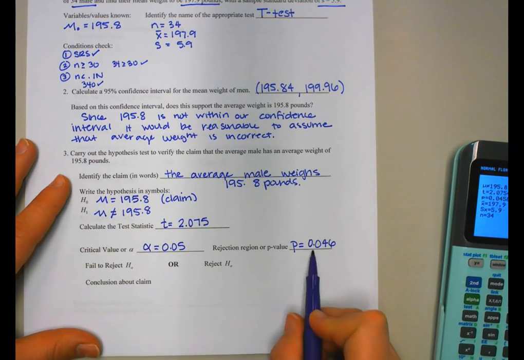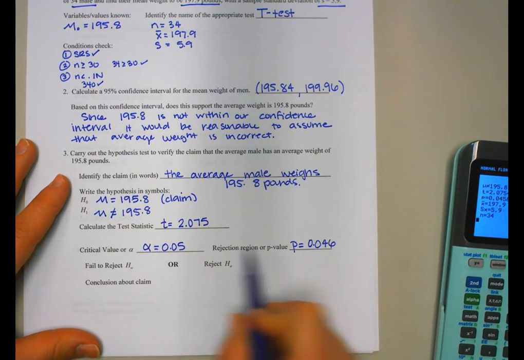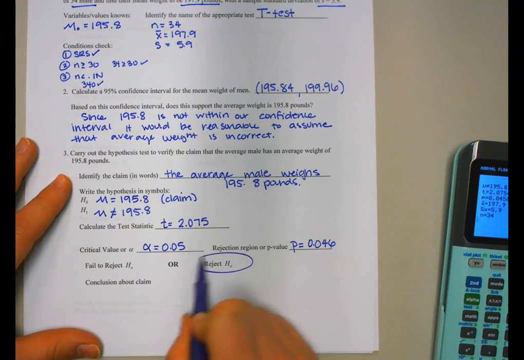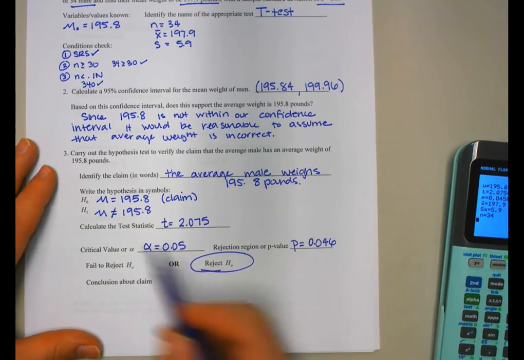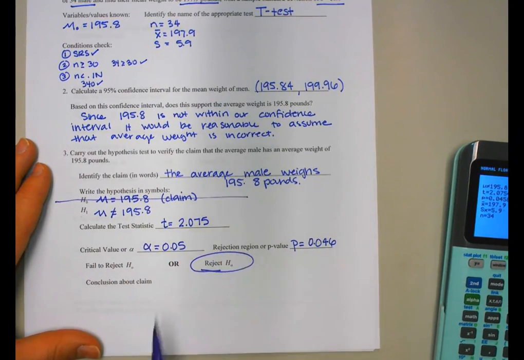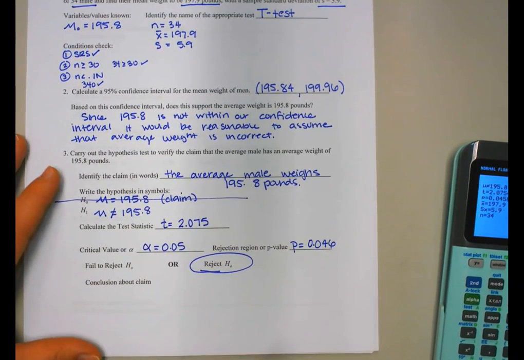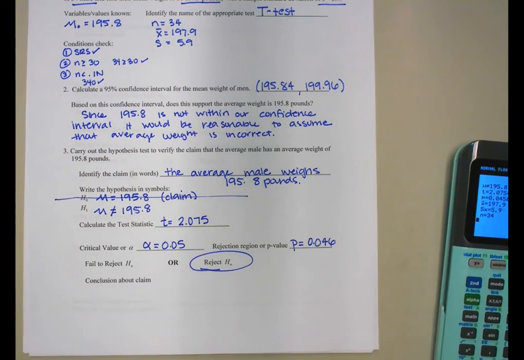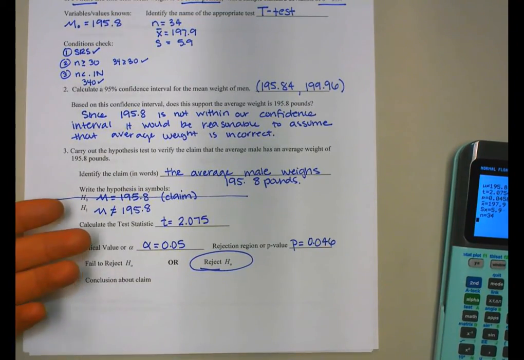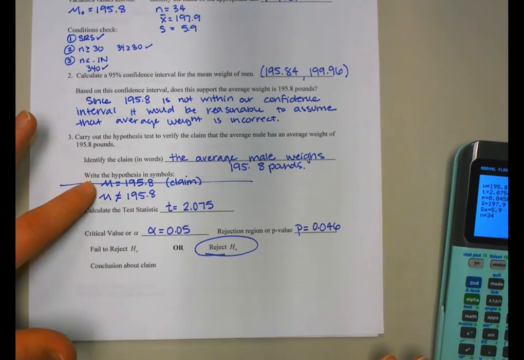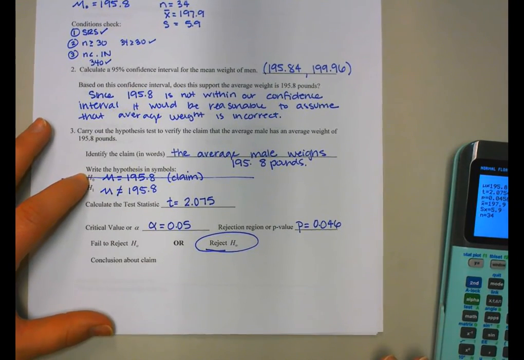Since my p is lower than this, since my p is low, I reject the H0, or the null hypothesis. That means I am rejecting this, which also means I'm rejecting my claim. Rejecting the null hypothesis does not always mean you will reject the claim. It does sometimes mean that, but not always. Then you're going to write a conclusion about what just happened and relate it to the claim. In our case, we rejected the claim.